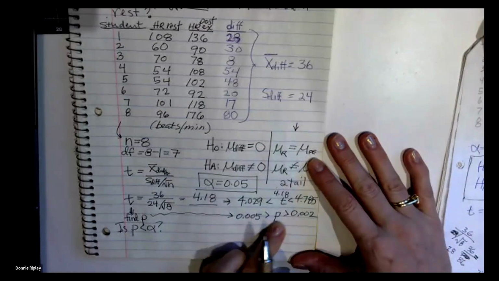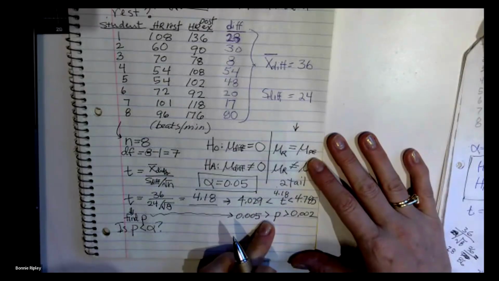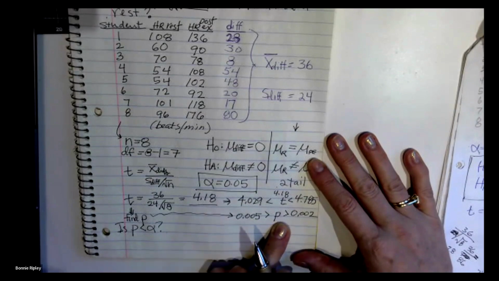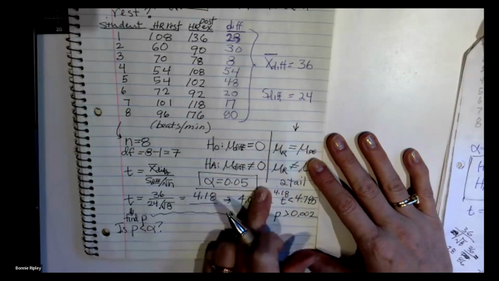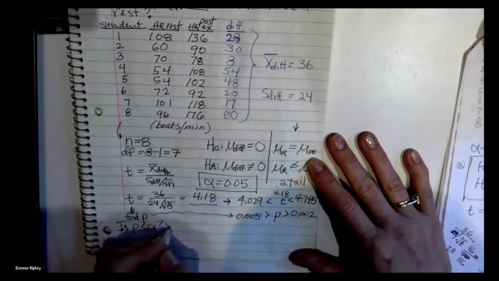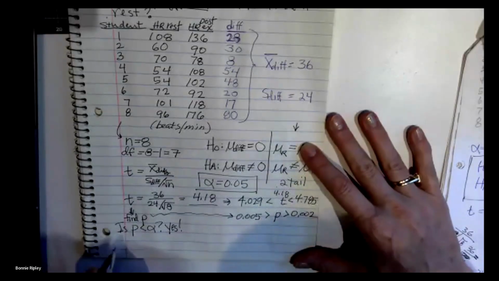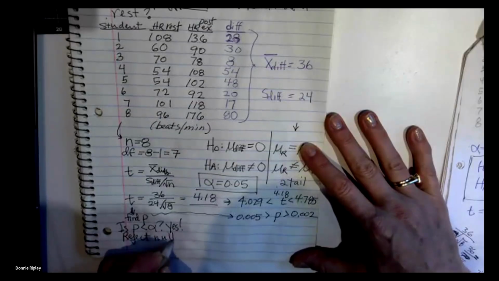All right, now our p is less than 0.005. All right, that means it's also less than 0.05. Yes, our p is less than our alpha. That means we're going to reject the null.